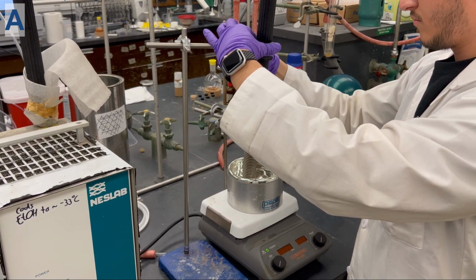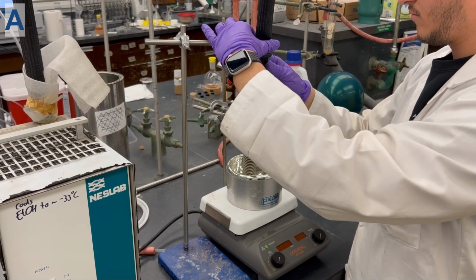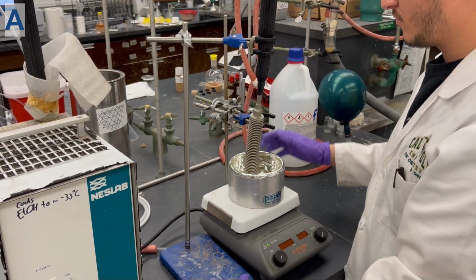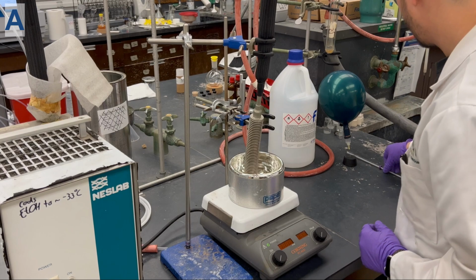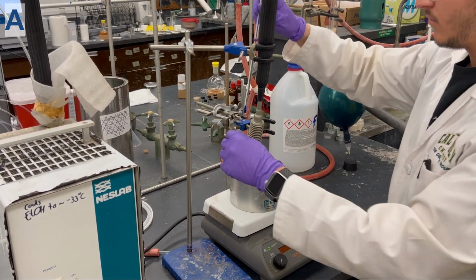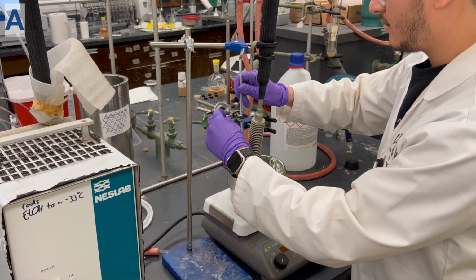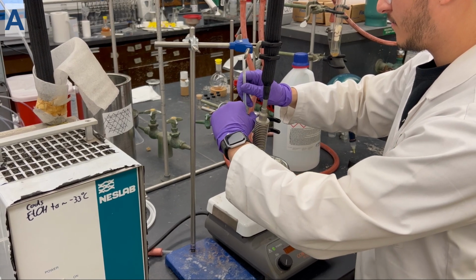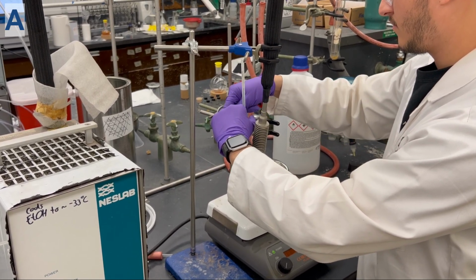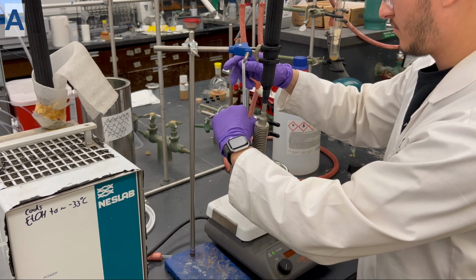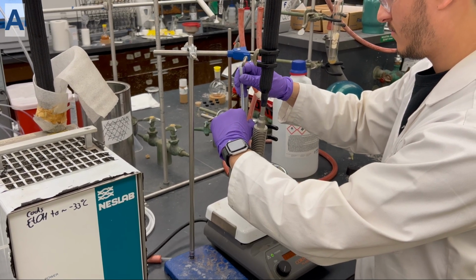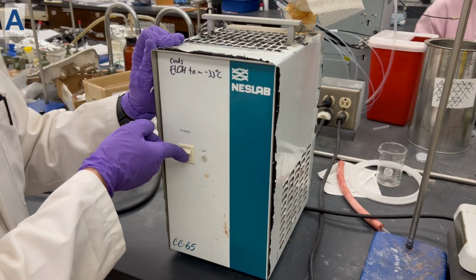After placing the coil into the reagent alcohol, the next step will be to set up a thermometer to monitor the solution throughout the reaction. Make sure that the thermometer goes inside the solution of reagent alcohol to get an accurate estimate of temperature.